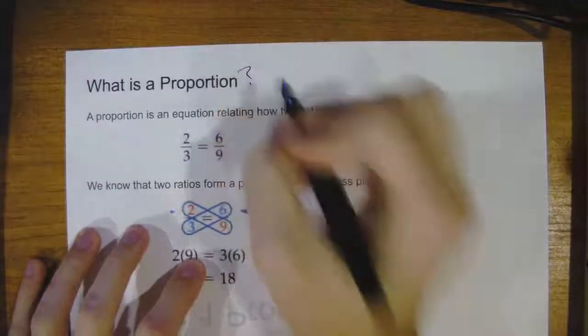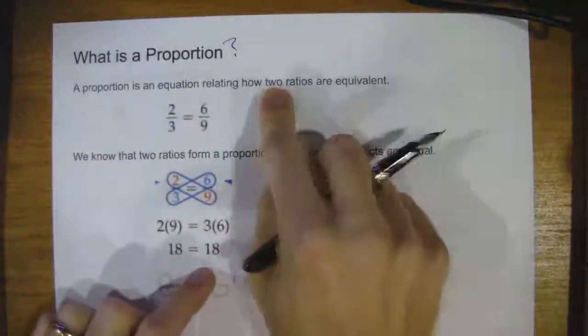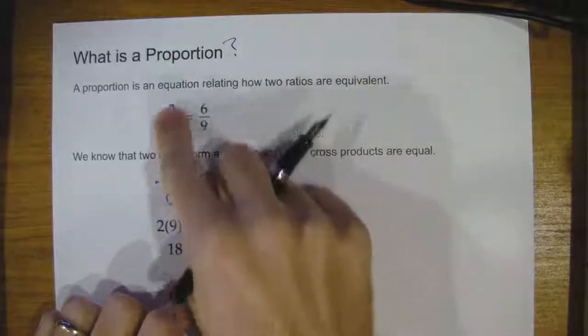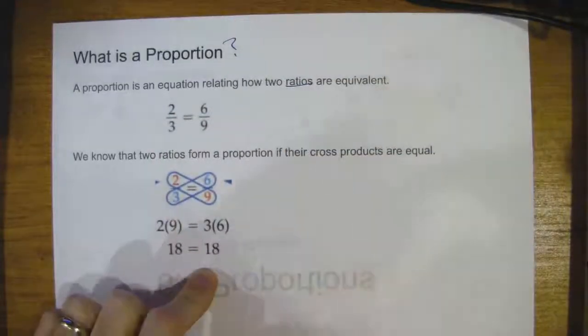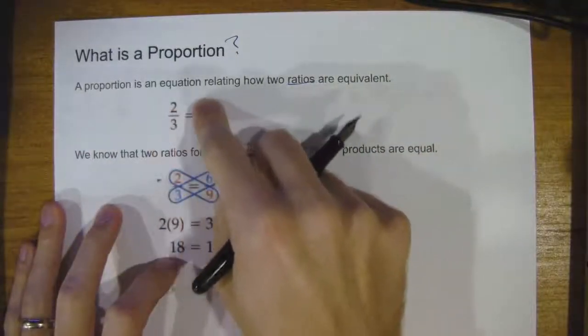Real quick, what is a proportion? So let's deal with the grammatical issue first. What is a proportion? That's a question. A proportion is simply an equation that relates how two ratios are equivalent. So notice, I've got a ratio here. And by the way, a ratio is just another way that we can write a fraction or relate two objects together, two numbers. So in this case, 2/3 is equivalent to 6/9.